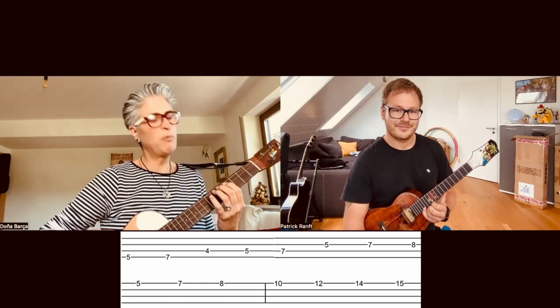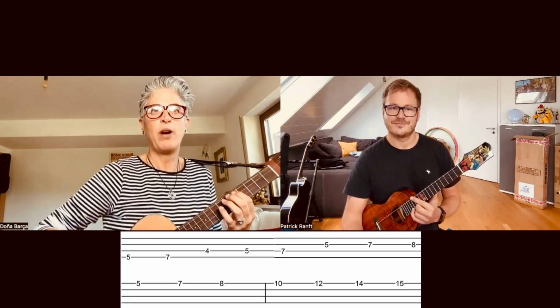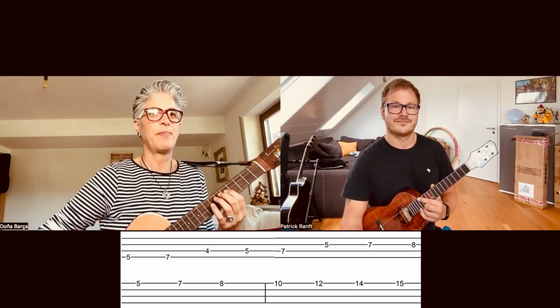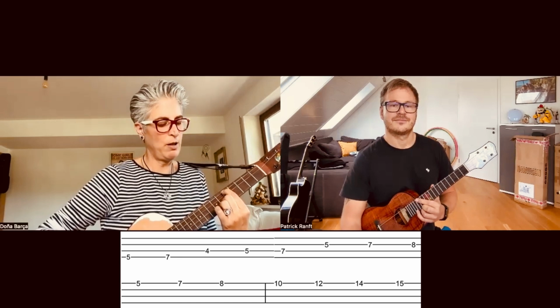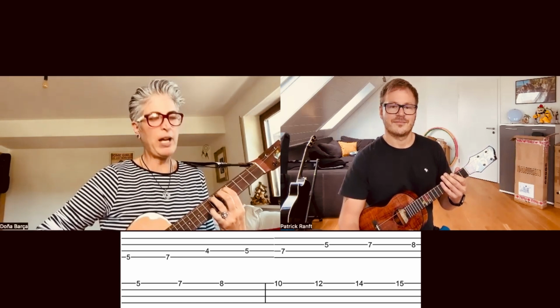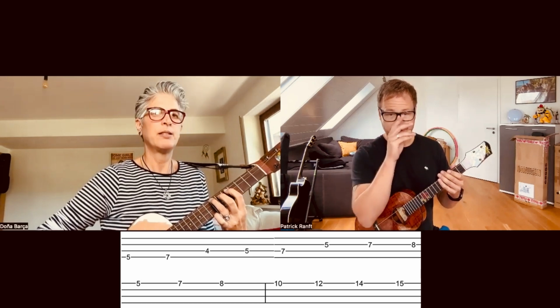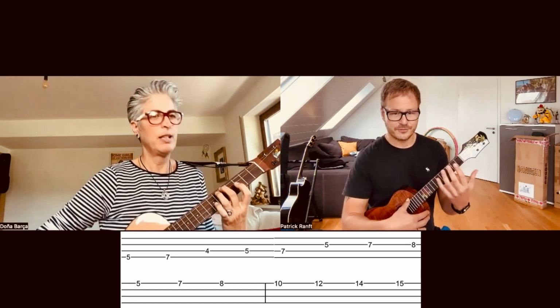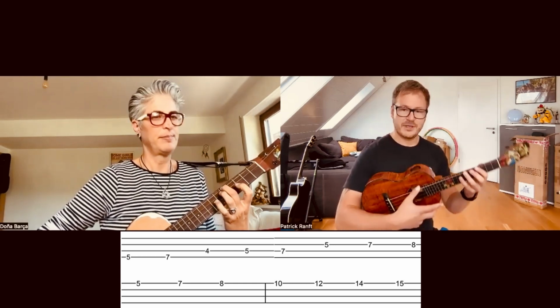Okay, so maybe we do a slow repetition for the people who haven't played like this. We start with the 5th fret, 4th string, with the G. Then we have the 7th. Very important is to use the right order for your fingers. I start with the middle finger. Let me zoom in a bit.